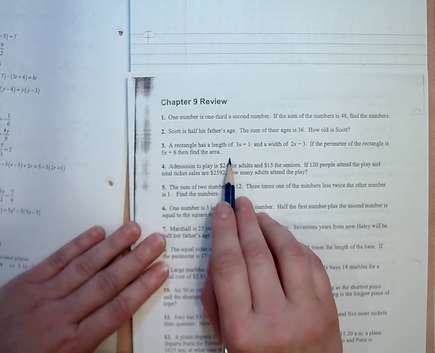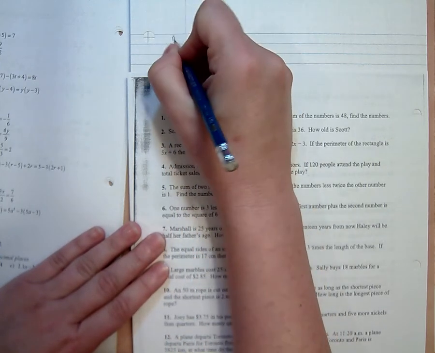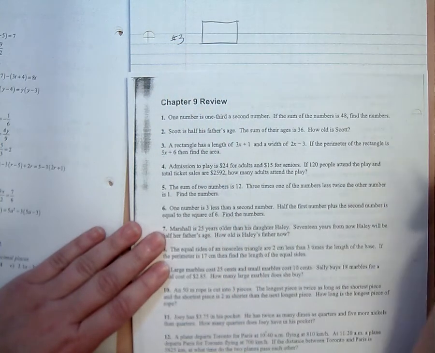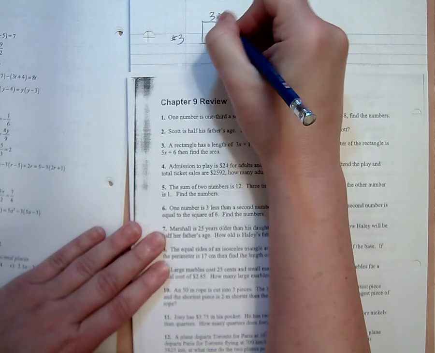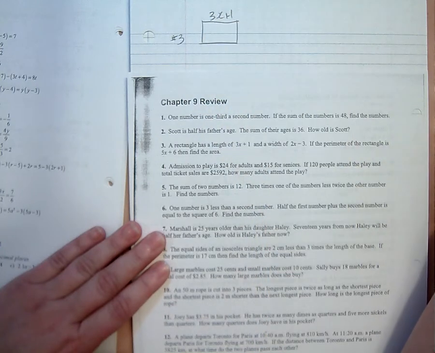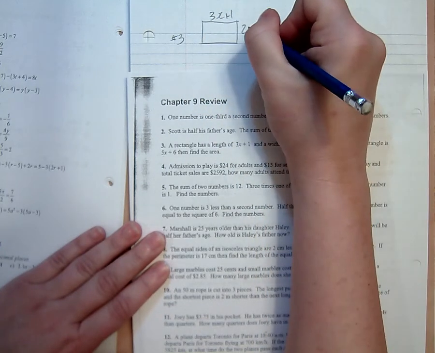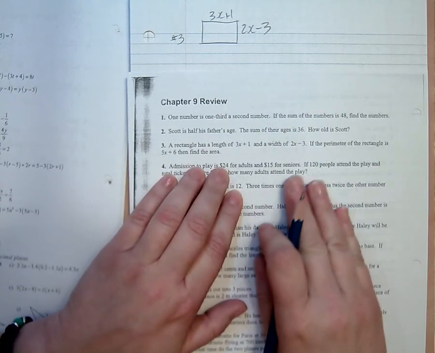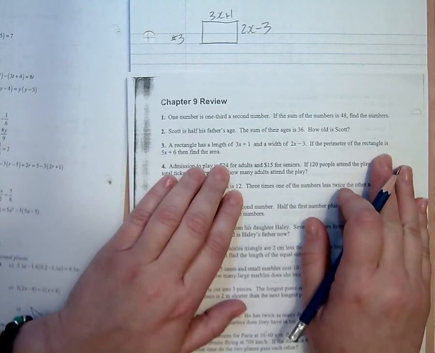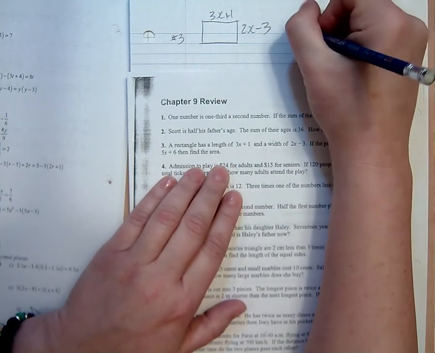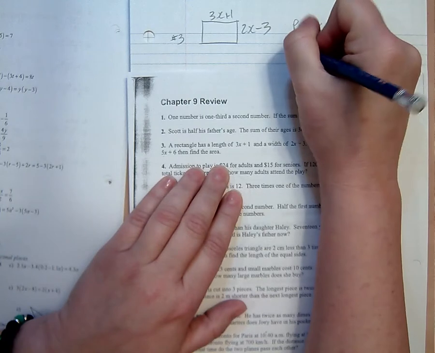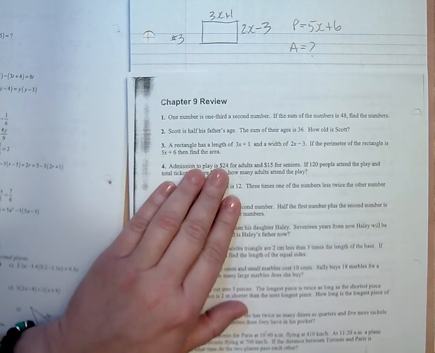So let's write down what we know. I'll call this number 3. I'm going to draw a little rectangle because they told me it's a rectangle. The length is 3x plus 1. The width is 2x minus 3. And I know the perimeter is 5x plus 6, and the area is, we don't know, we have to find out.